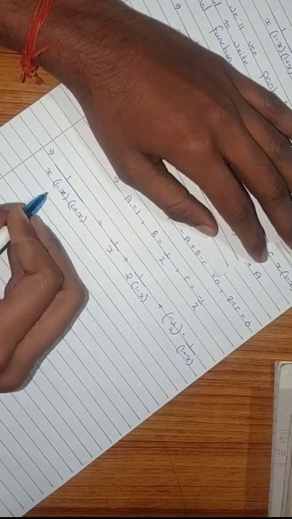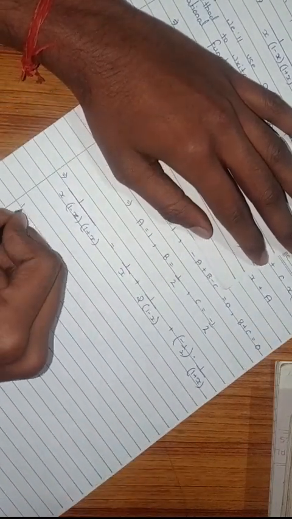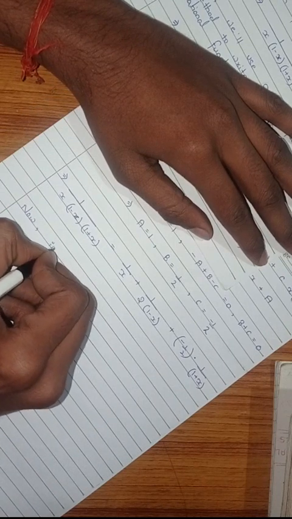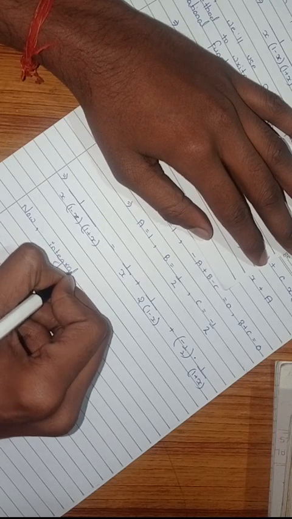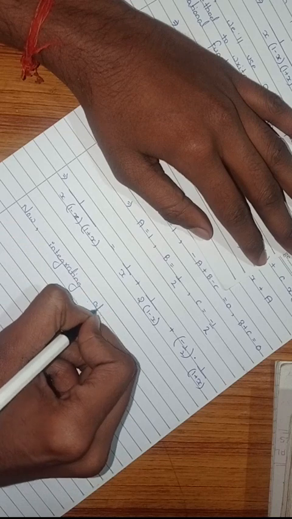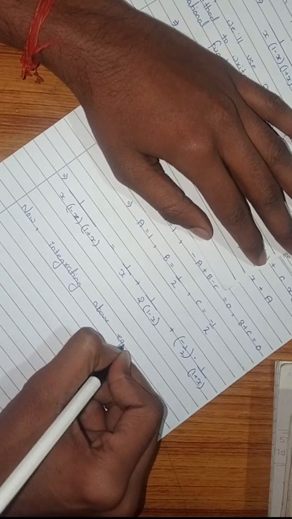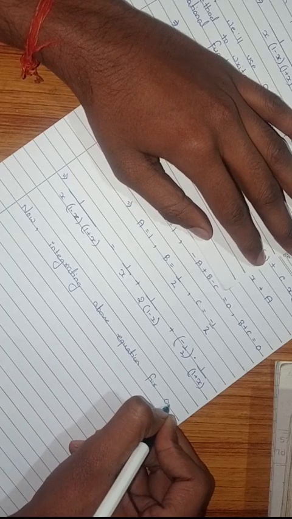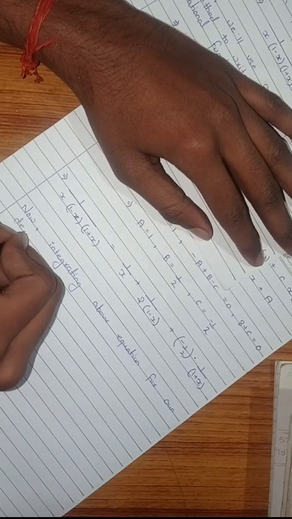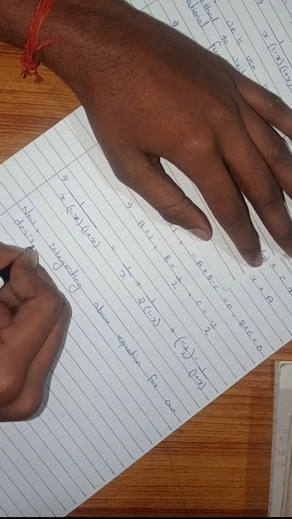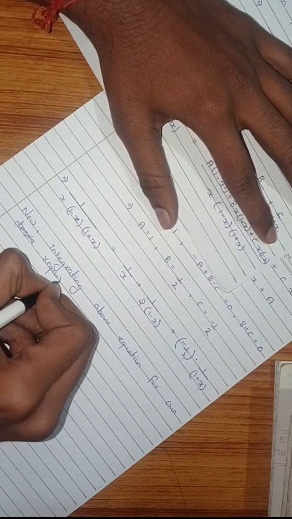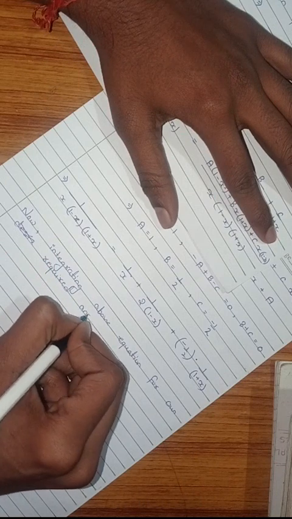Now we will integrate these terms, integrating the above equation for our required answer.